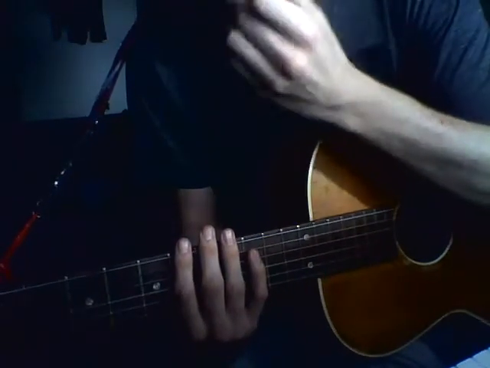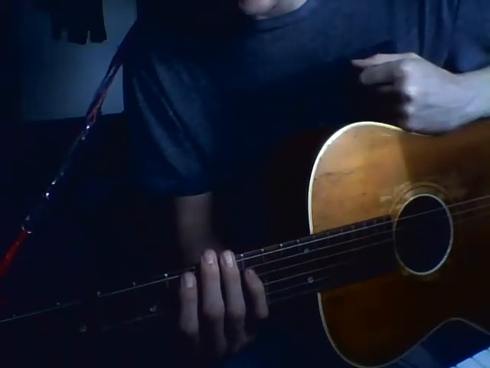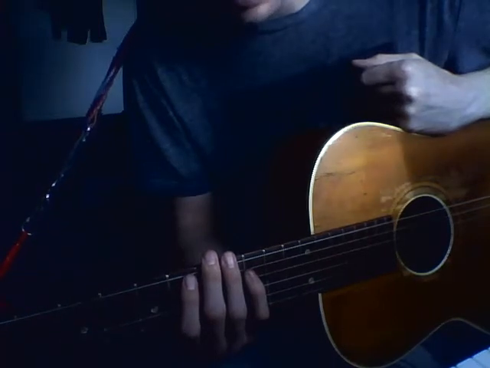Besides that, I'll send you that picture of the structure of a diatonic scale, and once you actually look at it, it'll make a hell of a lot more sense.